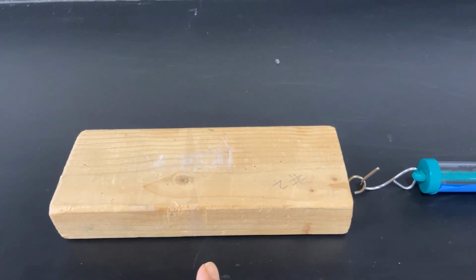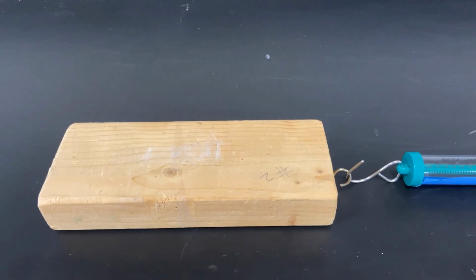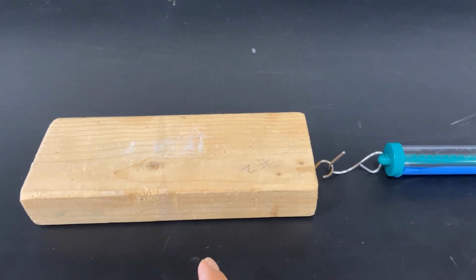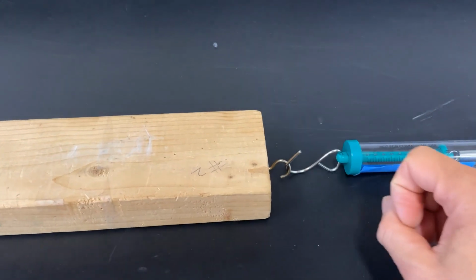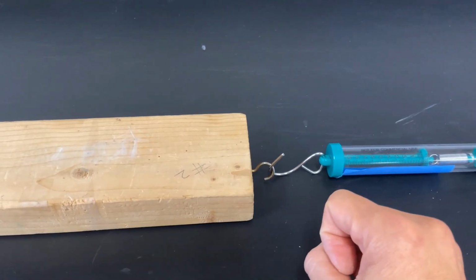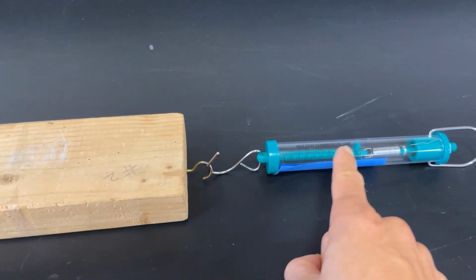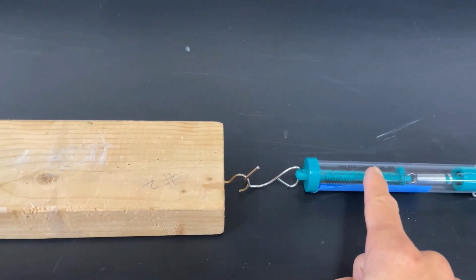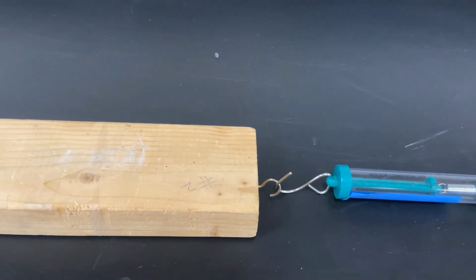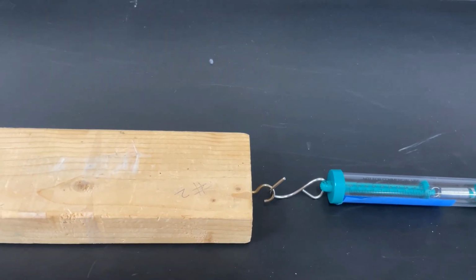Now, what's interesting about kinetic friction is that the friction is constant. So it doesn't matter what my speed is. But if I pull it at constant speed, then I can use this reading, the applied force, and that will tell me what the friction force is, because the forces are balanced when the object is moving at constant speed.